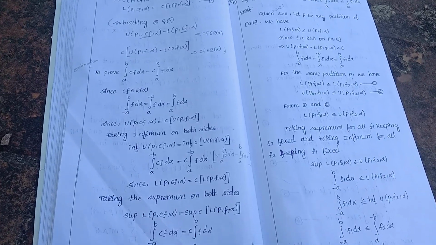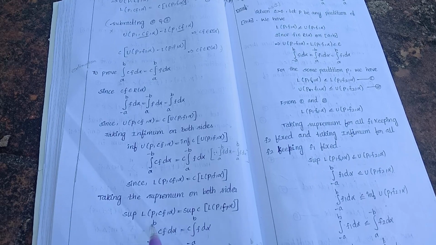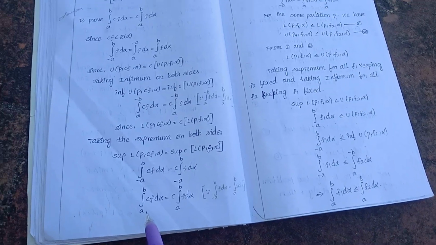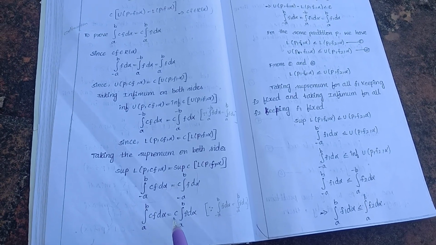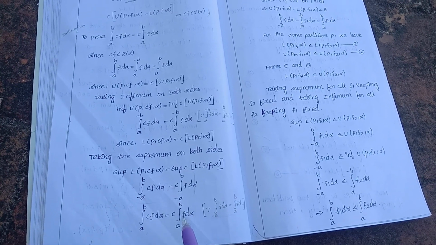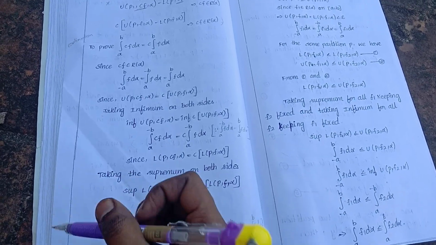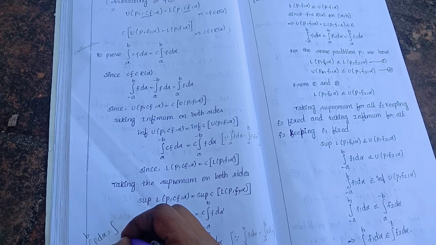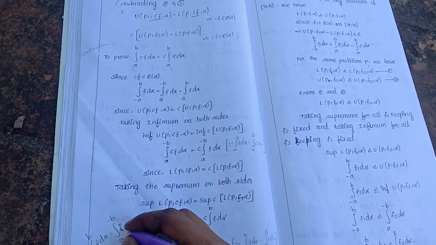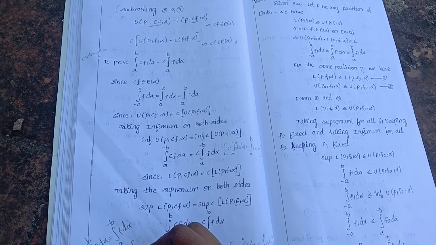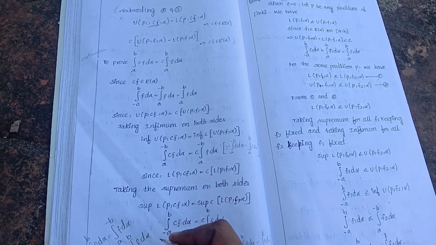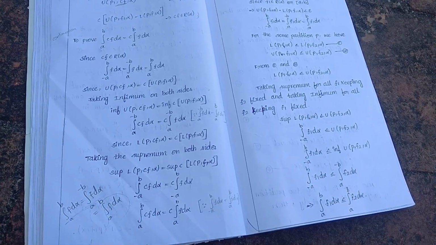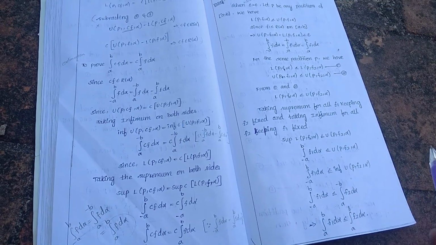Then, if both the terms are equal, we can write them in the form of the integral: the integral a to b of cf d alpha equals c times the integral a to b of f d alpha. We have the condition that the lower integral a to b of f d alpha equals the upper integral a to b of f d alpha, so we can write the integral a to b of f d alpha. Both conditions are equal, so we can write this form. Likewise, we write this as well. Hope you all understand, and thank you.